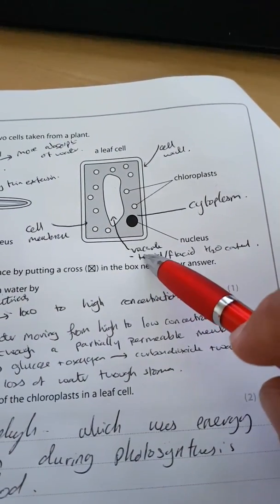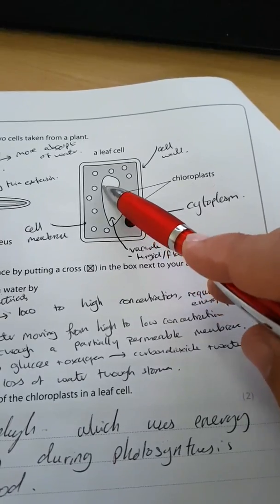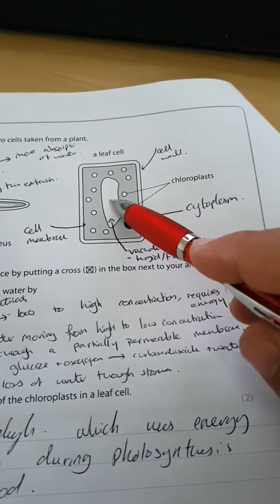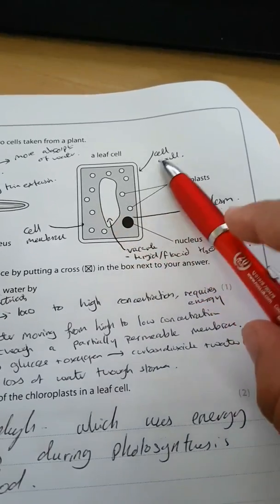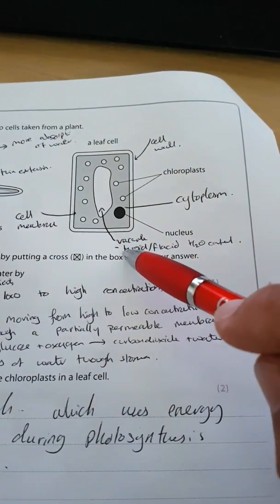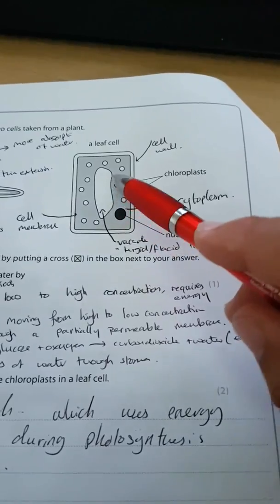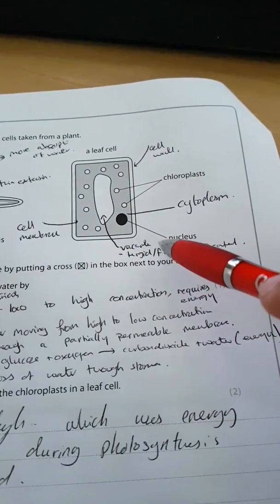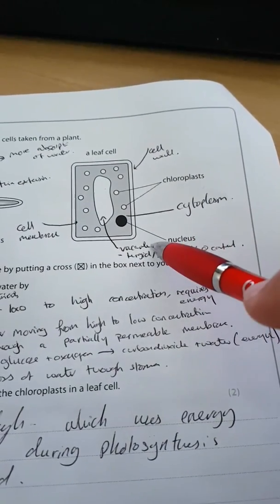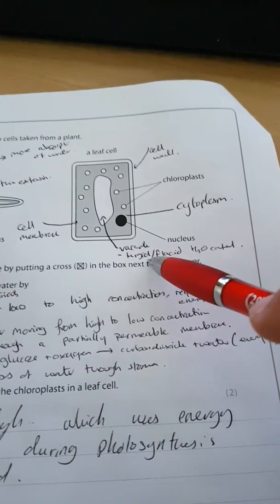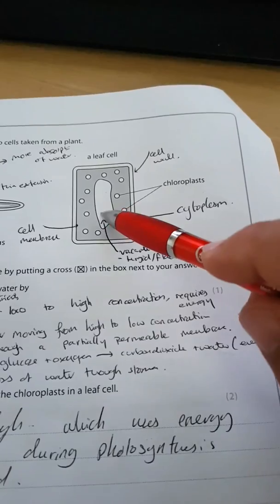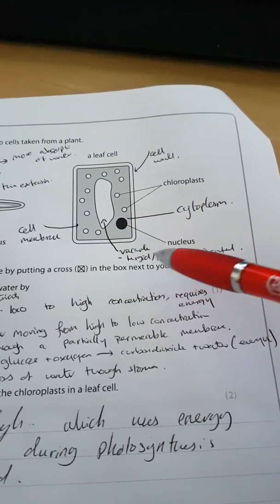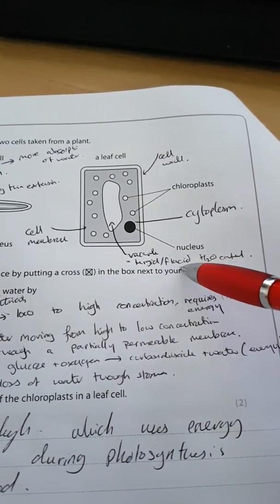Now the vacuole contains water and cell sap. Okay, so this helps the plant to stand upright so that it is turgid, or if there's not enough water in there, it becomes flaccid, so it becomes floppy. So turgid is hard and strong, flaccid is weak and floppy. If there's a lot of water in it, it becomes turgid. If there's not enough water, it becomes flaccid.